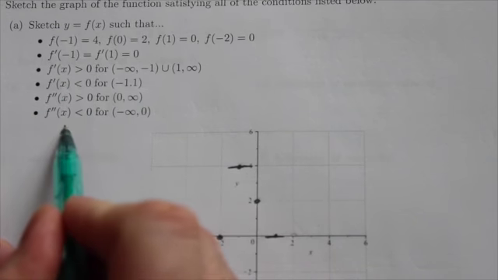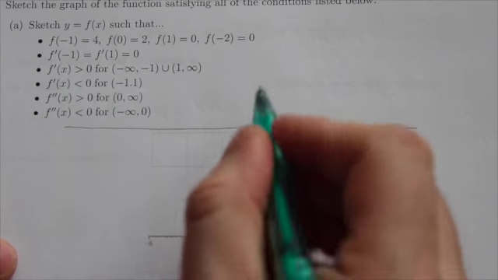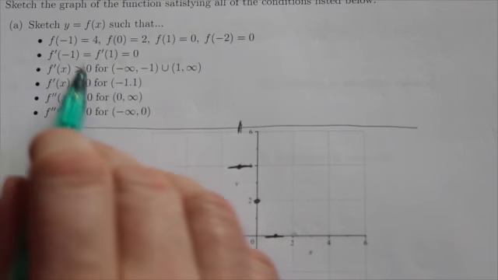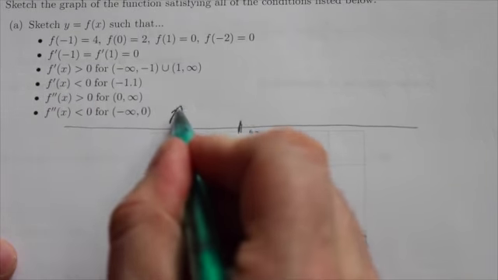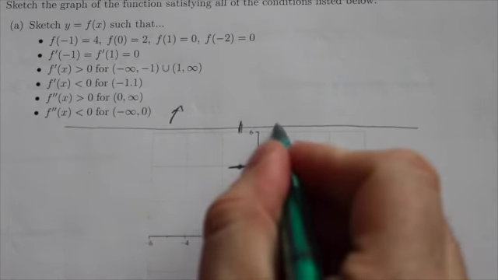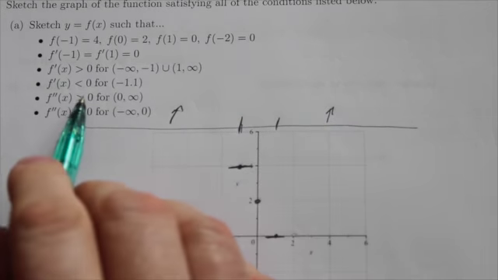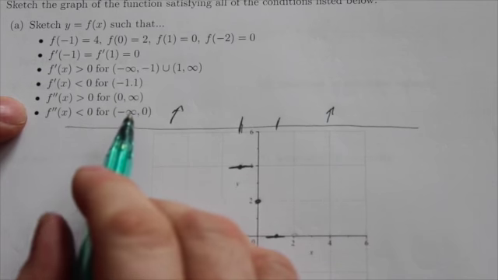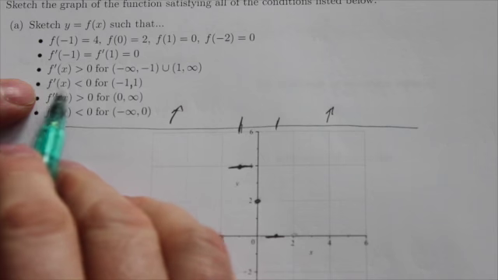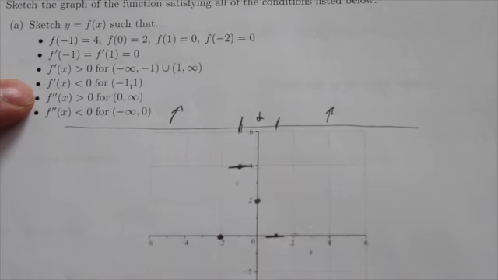Okay, so what I like to do is draw my little line up across here at the top. From -infinity to -1, so here's my line where that switches. The first derivative is positive, which means the graph is increasing in that interval. And then it's increasing from 1 to infinity. Now, the next thing that I'm told here is that the first derivative is negative from -1 to 1. So it's negative on that little interval in there.